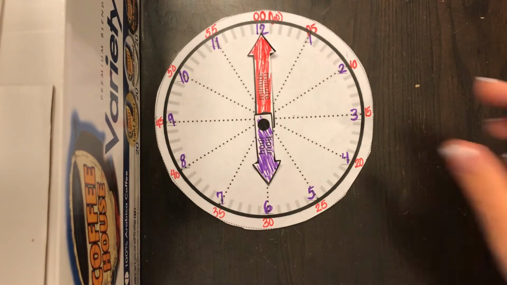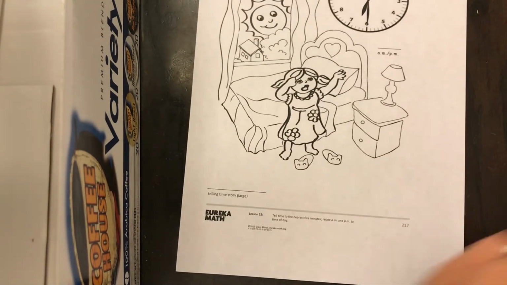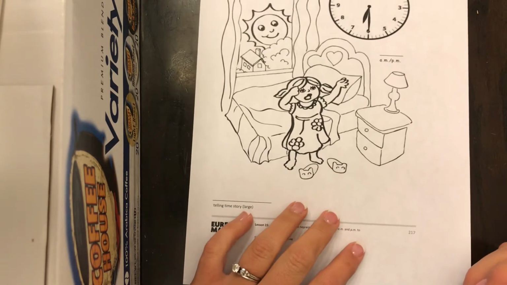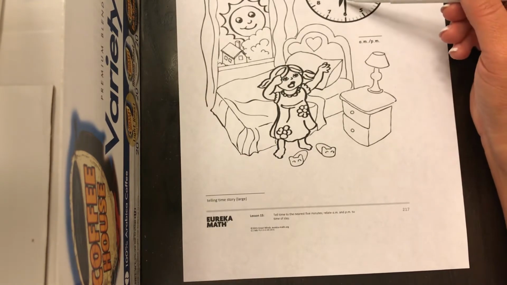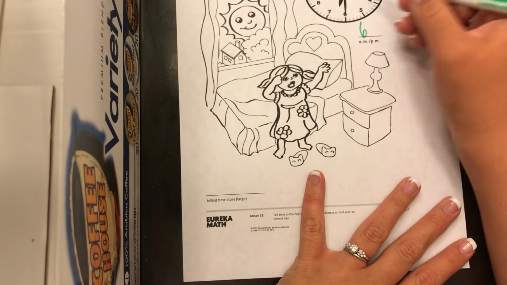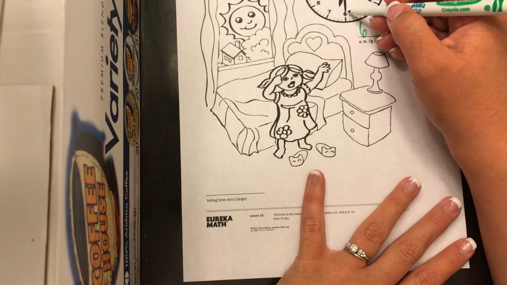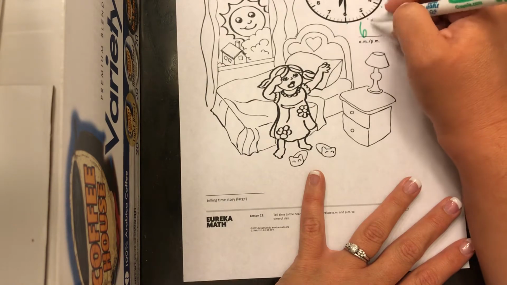Okay, so I want us to look at some pictures and look at the time. Okay, first let's look at our clock. Our clock, the hour hand has just passed the what? The 6. And the minute hand is pointing to the 6, which is 5, 10, 15, 20, 25, 30. So 6:30.